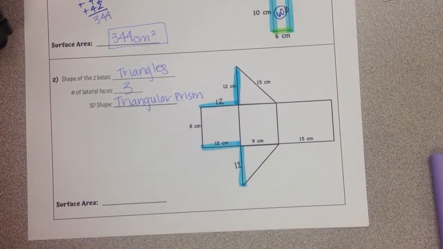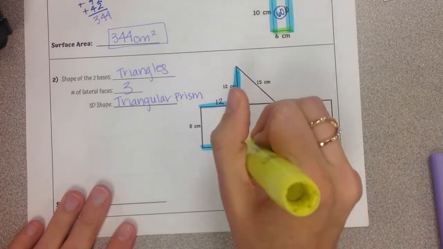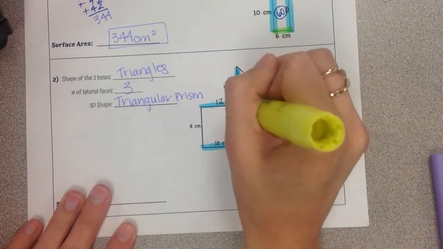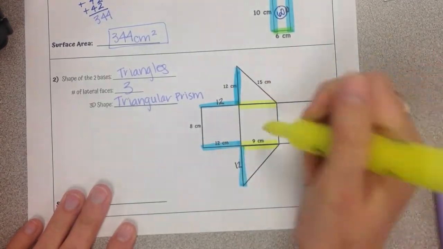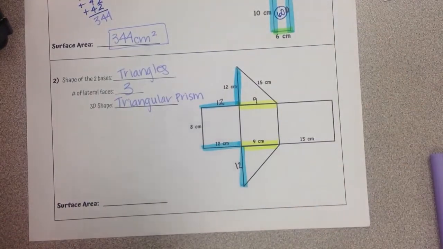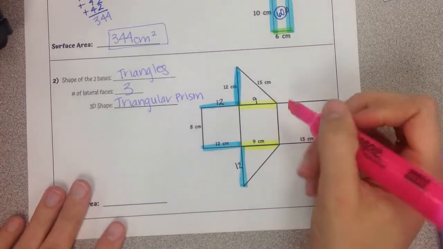Now I'm going to take another highlighter. Okay. I'm going to highlight this one right here. For this rectangle, we have a base of 9. If the bottom's 9, that means the opposite side, the top, is also 9.